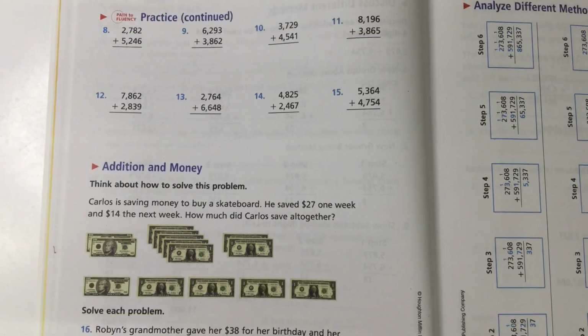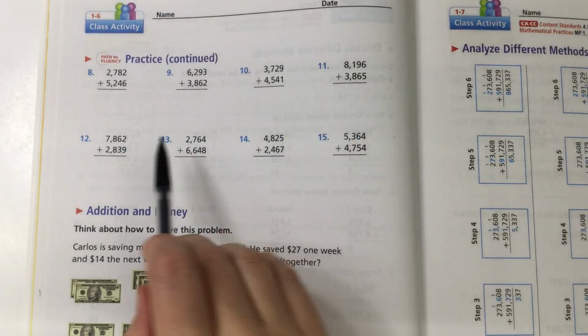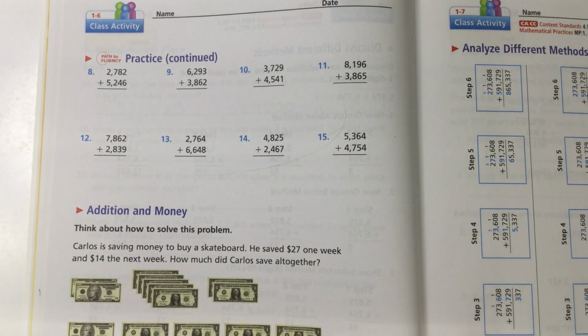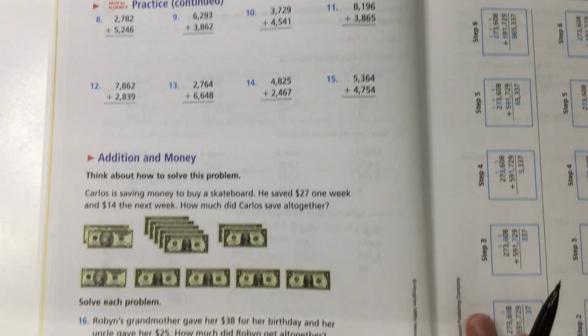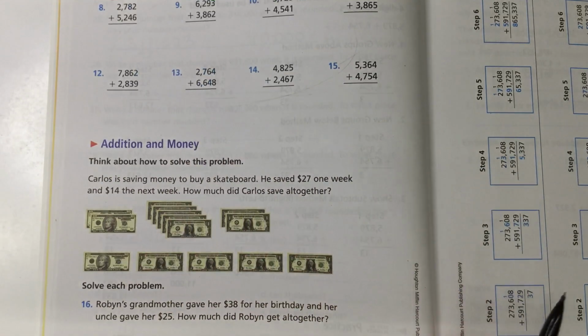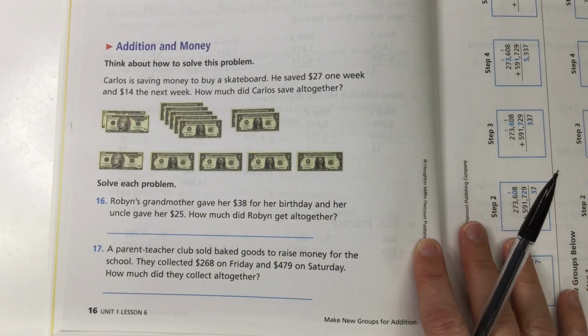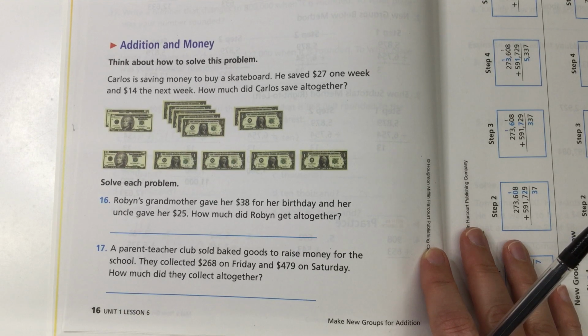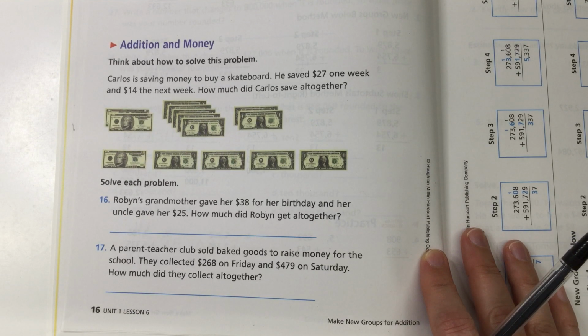Okay, on this page, again, you could do maybe 1 or 2 from this section, making sure you recopy them onto paper with lines on it. I want you to use lined paper. And then you can just write the answer in on your book. There are some word problems here. Go ahead and do those. Go ahead and do 16 and 17. Those are really good practice thinking about money and how that relates to adding large numbers.